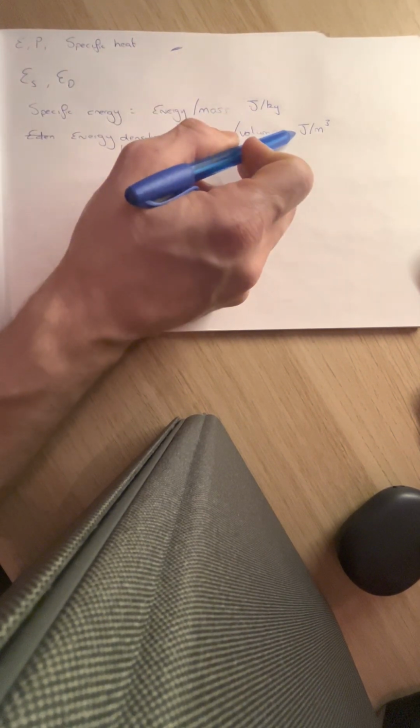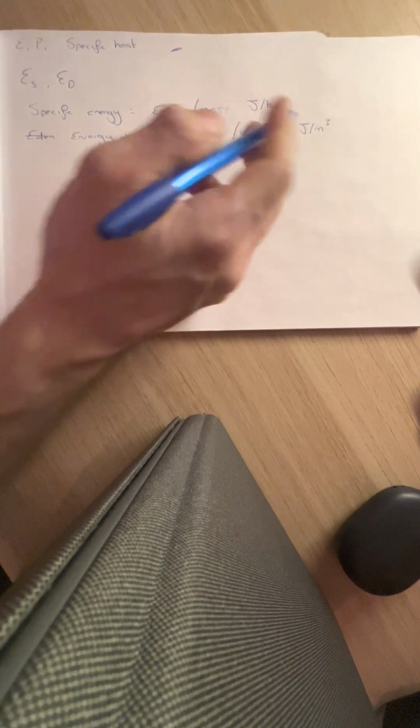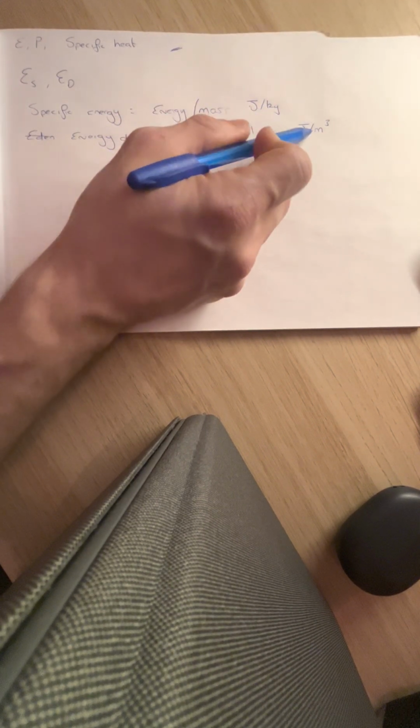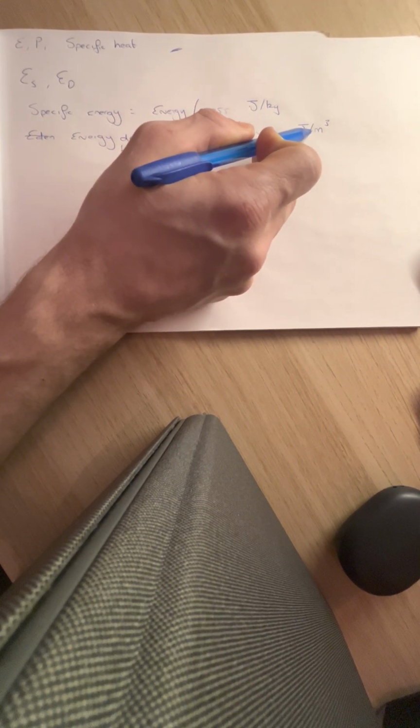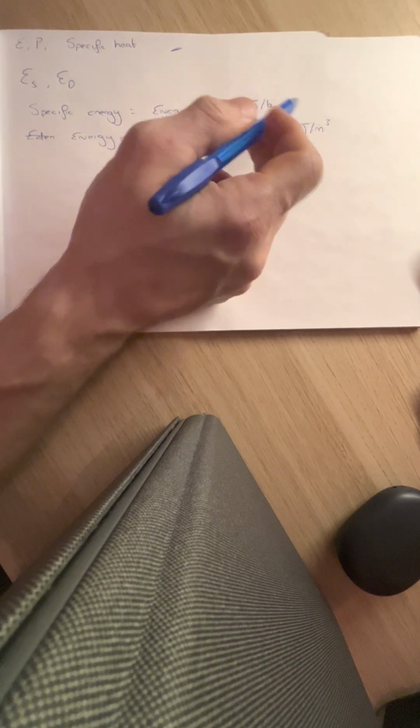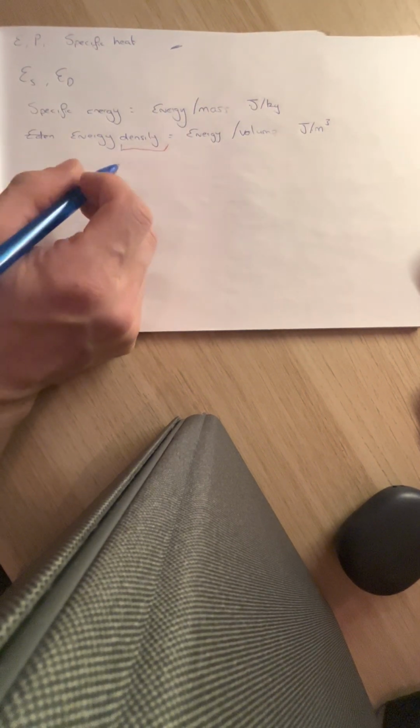So if this is joules per kilogram, and this is joules per meter cubed, you may be able to see that I've got joules here and I've got joules here. So they're very similar to one another. I've also got kilograms here and I've got per meter cubed here. So there's a couple of terms that we've seen before.